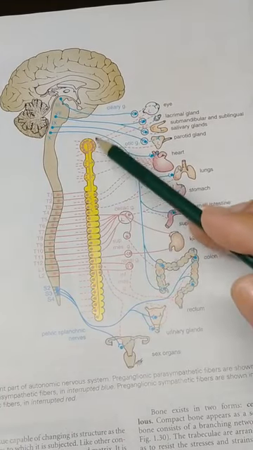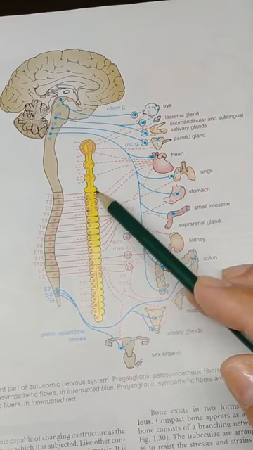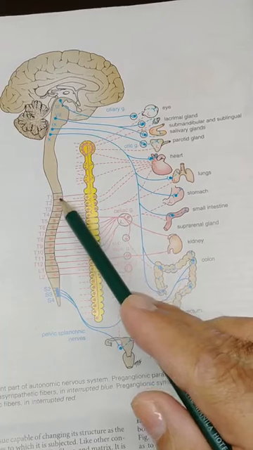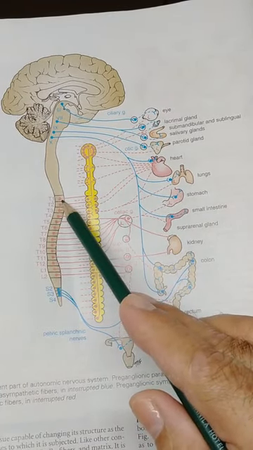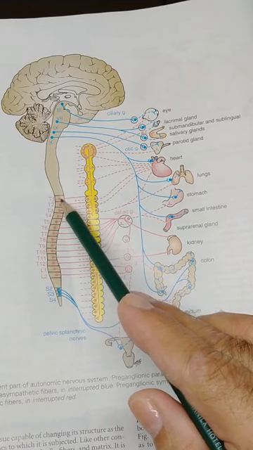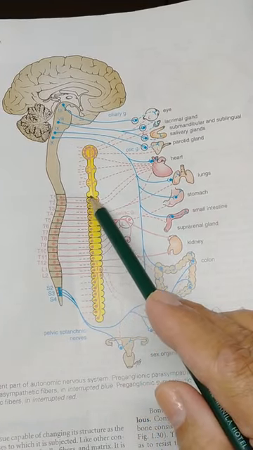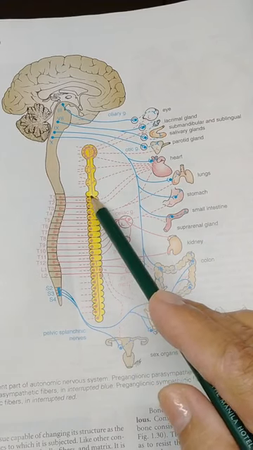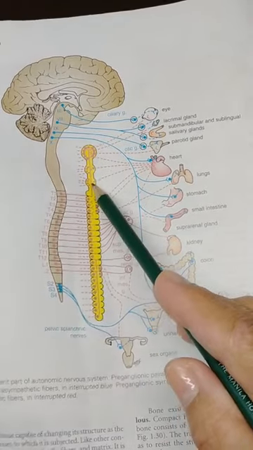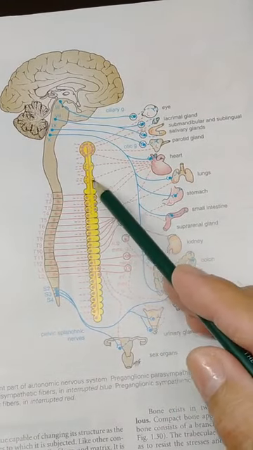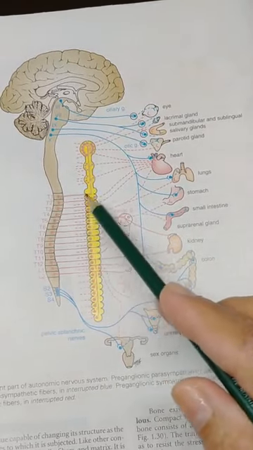Now, this ganglia will receive the preganglionic sympathetic fiber from, take note, this T1. Try to see the preganglionic sympathetic fibers of T1. From here, when it reaches the chain of ganglia, it goes up to supply fibers to this ganglia here. So that's what happens to T1.